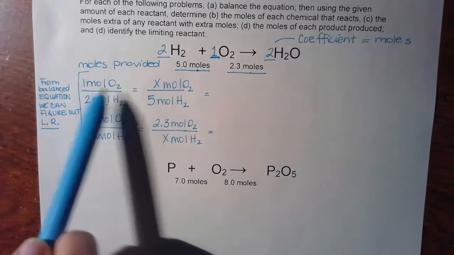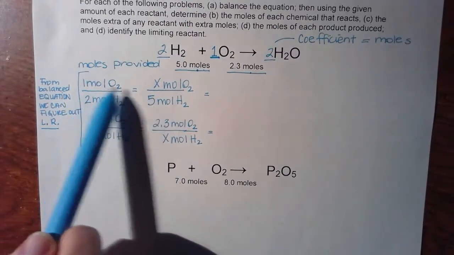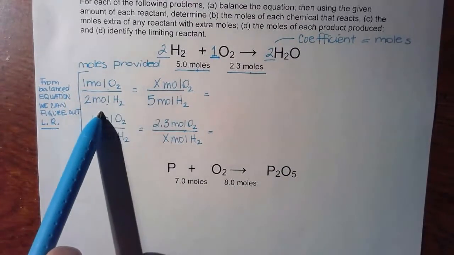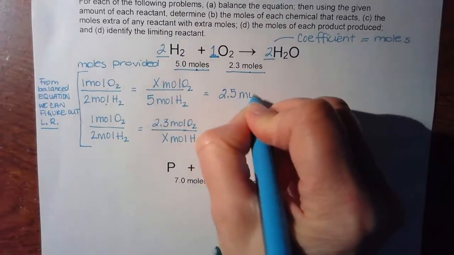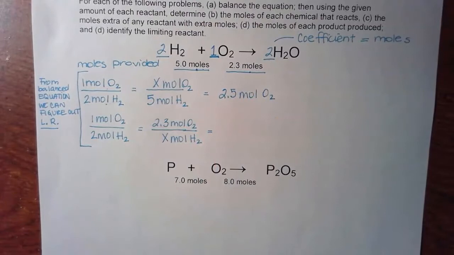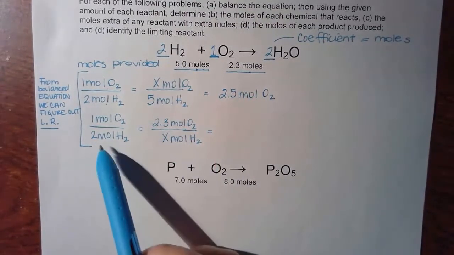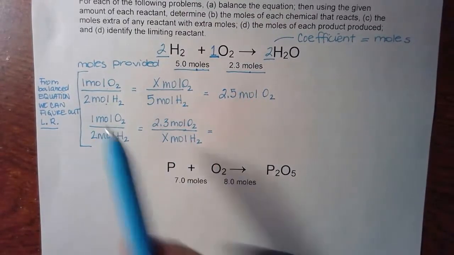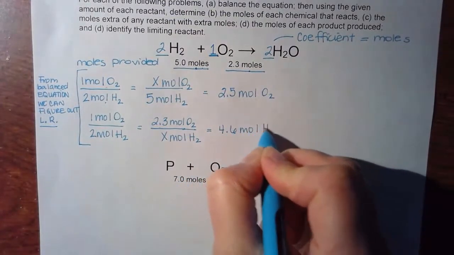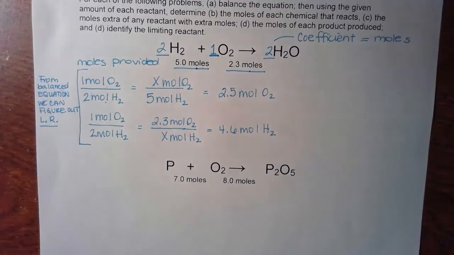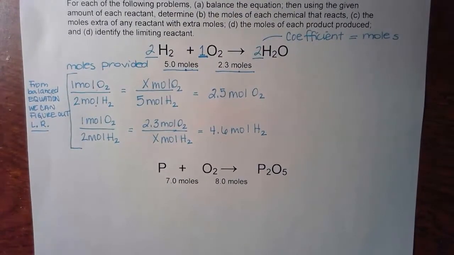And here you have your 2 numbers. You cross multiply, 1 times 5, and you divide by the other, which is divide by 2, and you get 2.5 moles of oxygen. Here you have 2.3 moles times 2 divided by 1, and you get 4.6 moles of hydrogen. So the next step is to determine which one is actually the limiting reactant.